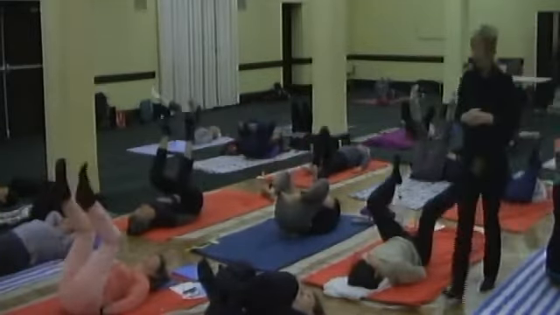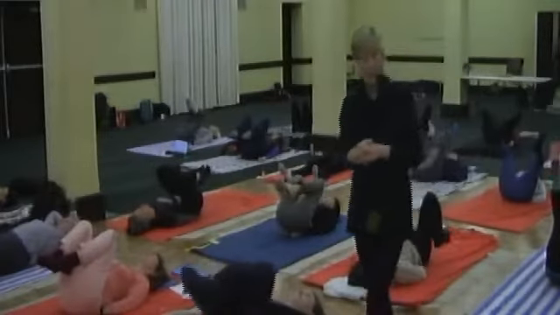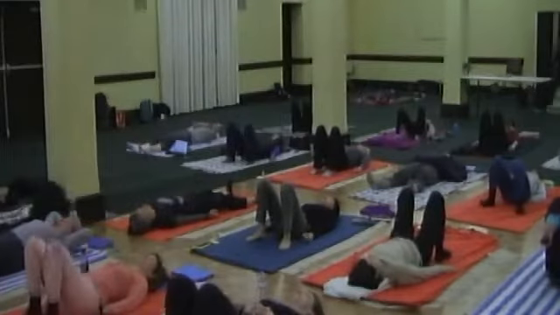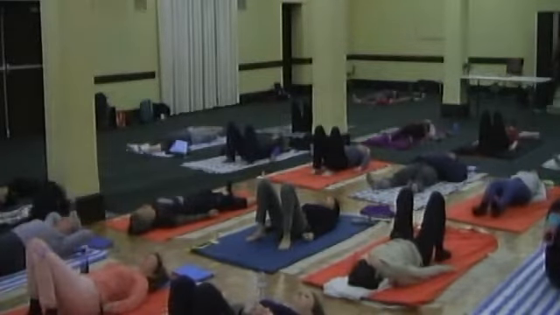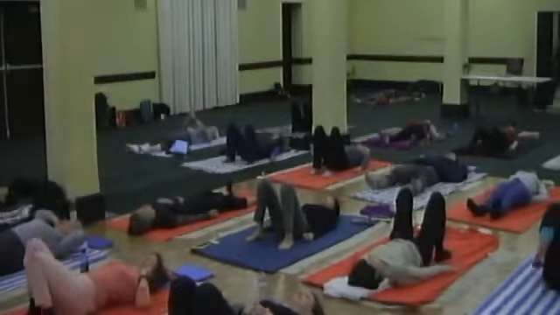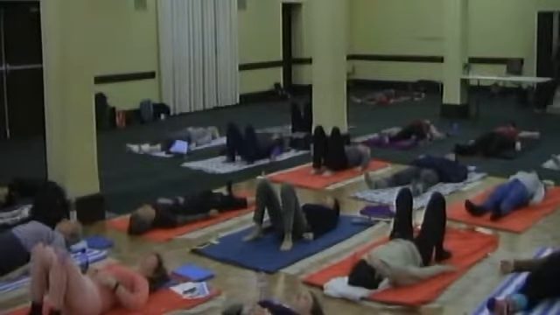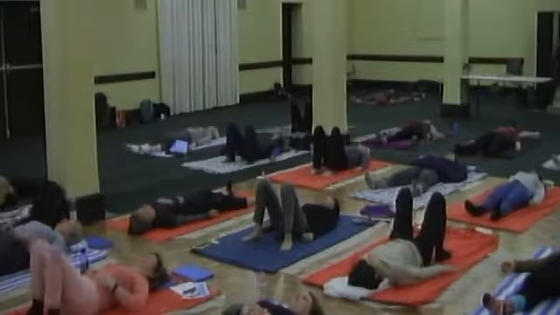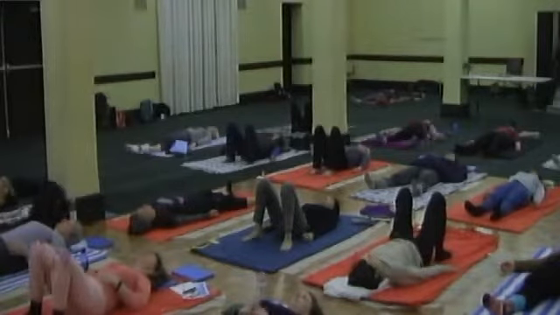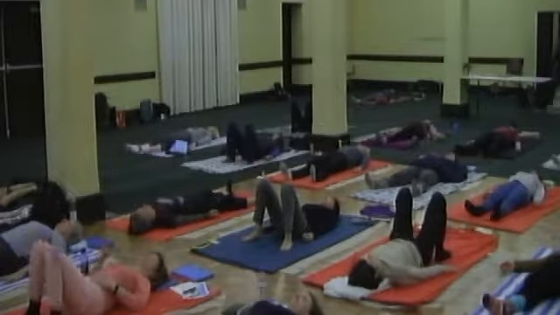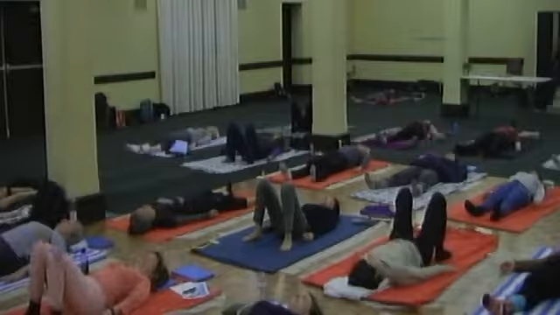Okay, take your hands out, stand your feet, rest a moment. Pay attention to your contact with the floor, the length of your spine, your image of your spine.